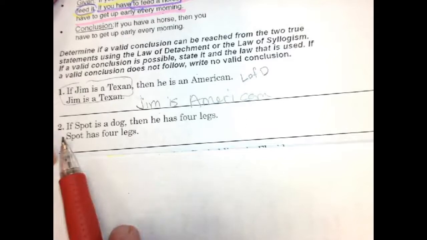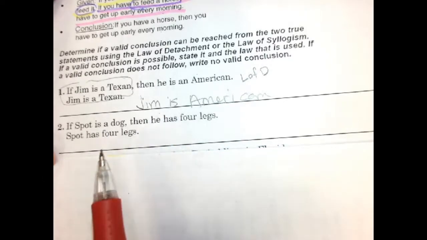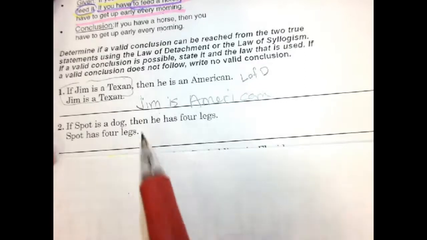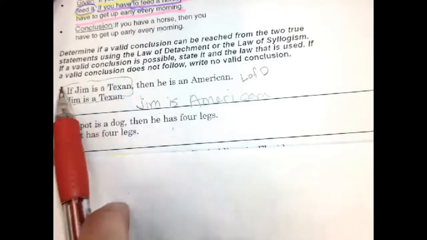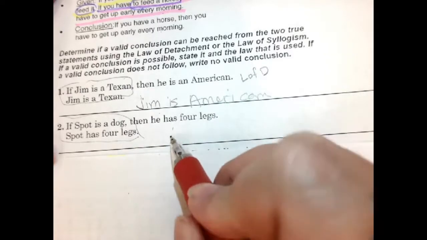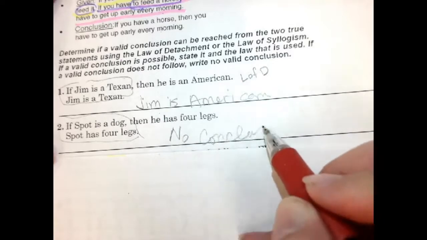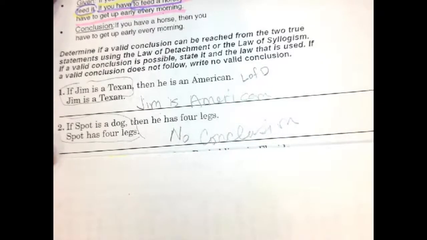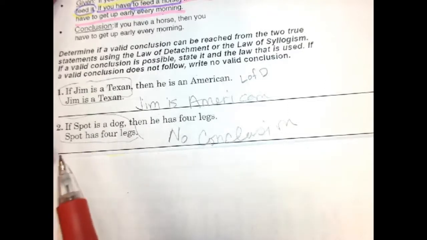The next one. If Spot is a dog, then he has 4 legs. Spot has 4 legs. This only has one if-then, but on here it has to match up with the first part. Does this match up with the first part? No. So I can't draw a conclusion. So I'm just going to write no conclusion, because this first part doesn't match up. Spot could be a cat.